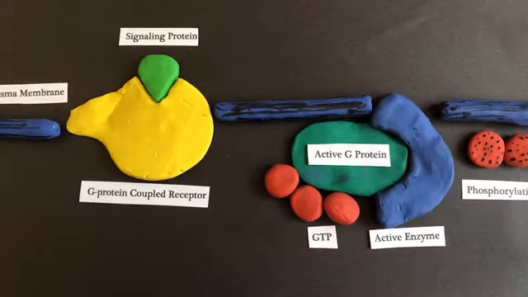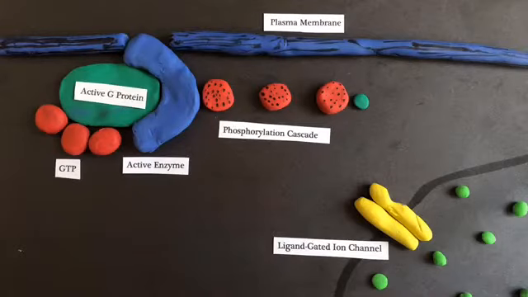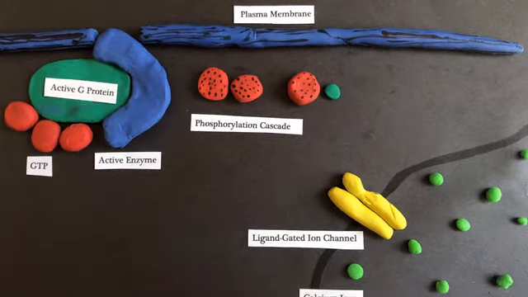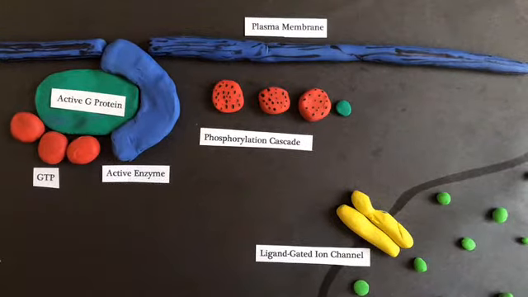The G-protein then detaches from the receptor and moves along the cell membrane to the inactive enzyme, which is adenylyl cyclase. This enzyme, when activated, will produce cyclic AMP, or cAMP. It will then convert the ATP to cAMP, which will then activate the phosphorylation cascade. cAMP will activate protein kinase A, which is also known as PKA, which then activates protein kinase B through phosphorylation, or the addition of a phosphate to a protein.